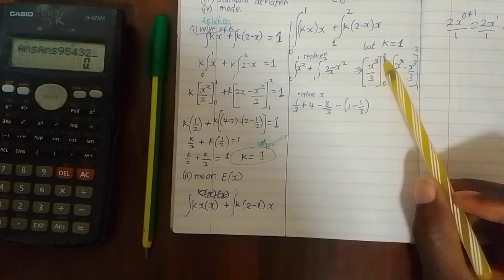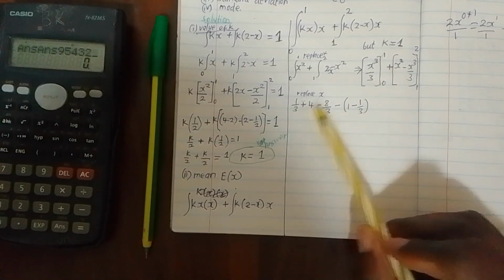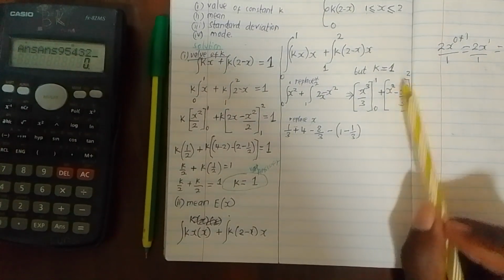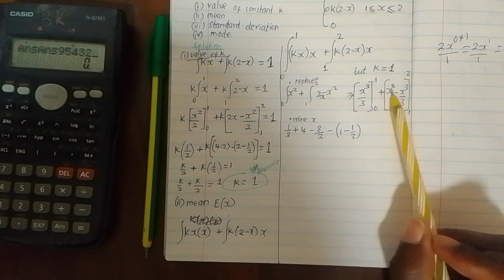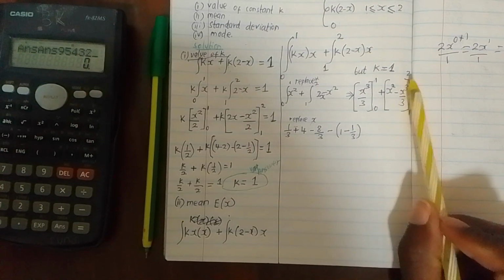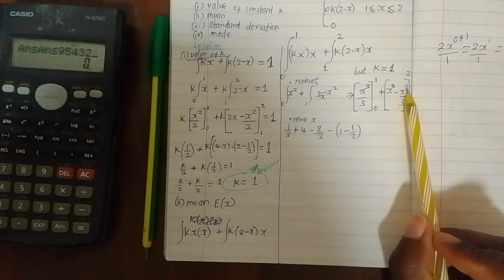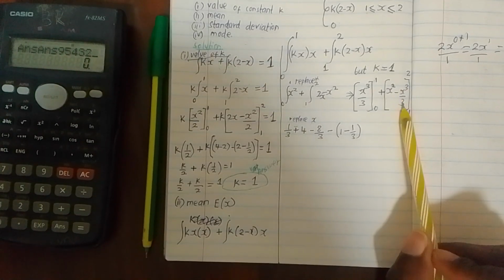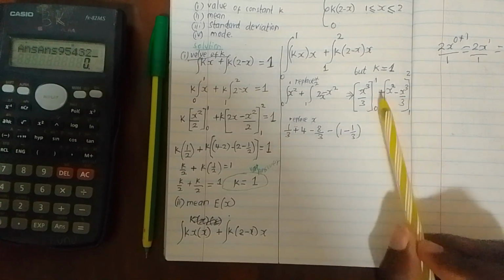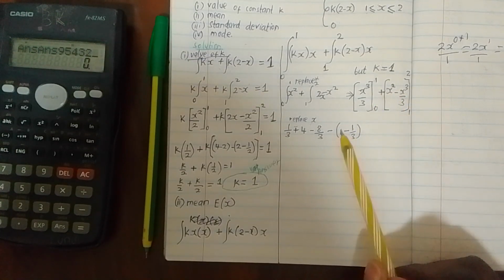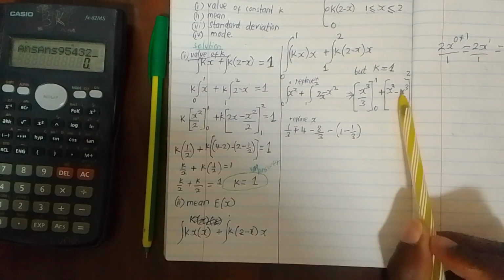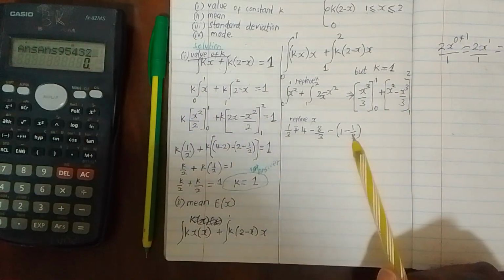So here x is 1, so it will be a third plus x you replace with 2, so 2 squared is 4, then 2 cubed is 8, 8 divided by 3, minus x power 1 is 1, minus 1 cubed is 1, so it's a third.